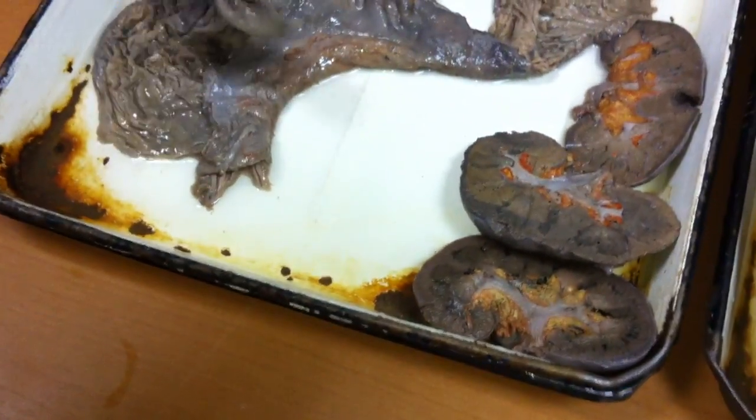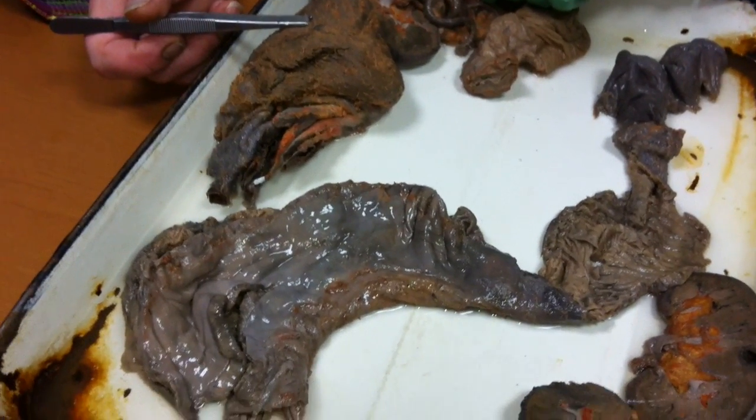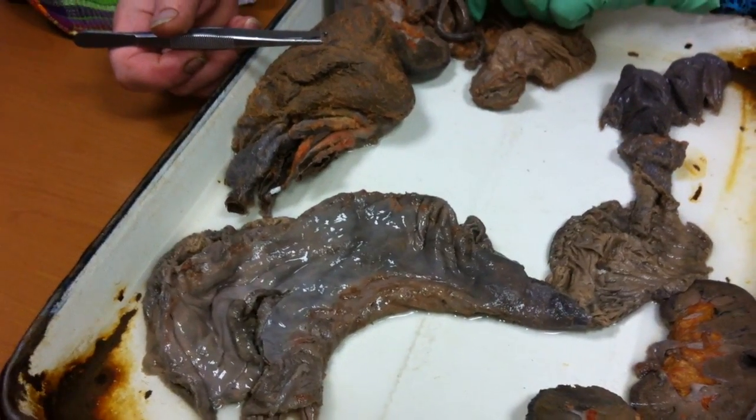Jejunum. You want no column ready? Go harder. Apex of the heart.